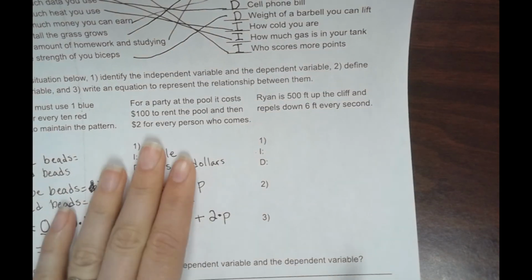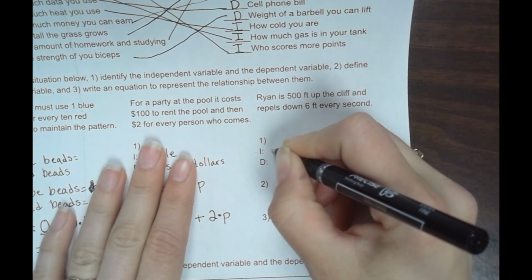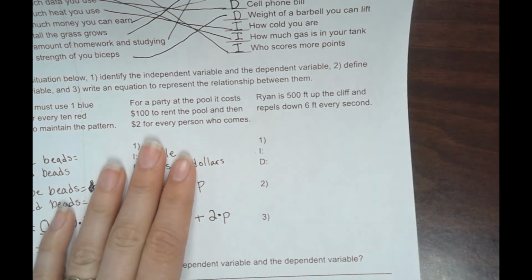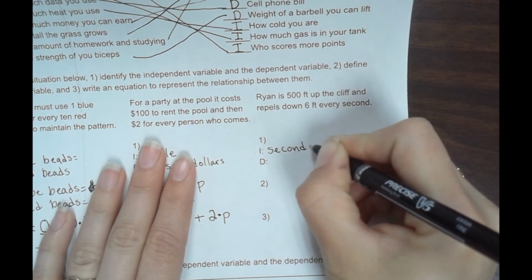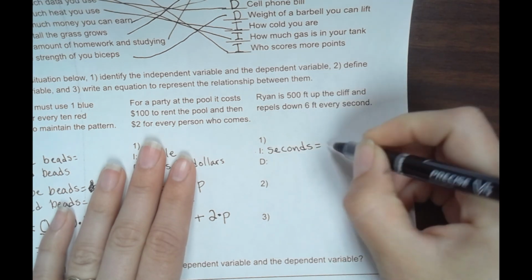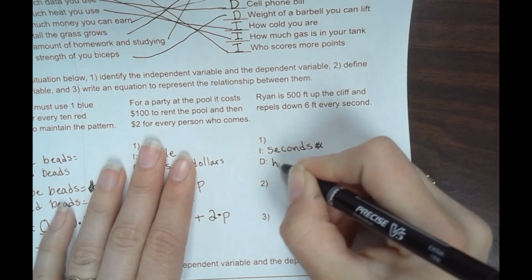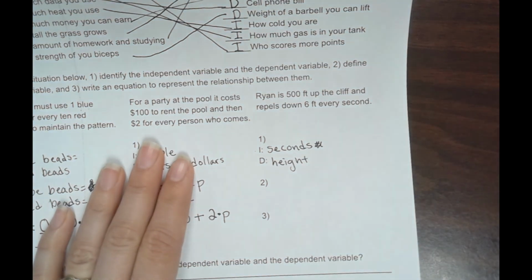Well, time's going to go on no matter what. Time is most usually an independent variable. Time's going to pass whether you sit there or whether you do anything. So seconds is going to represent my independent variable. The height he is on the cliff is going to be the dependent variable.